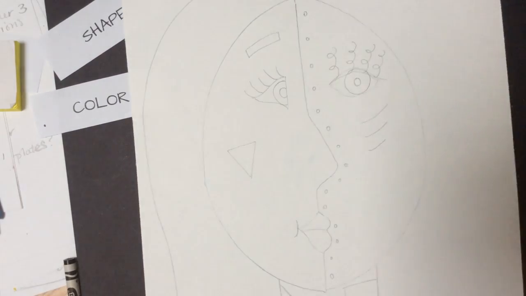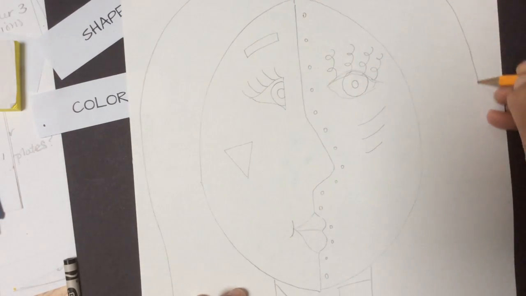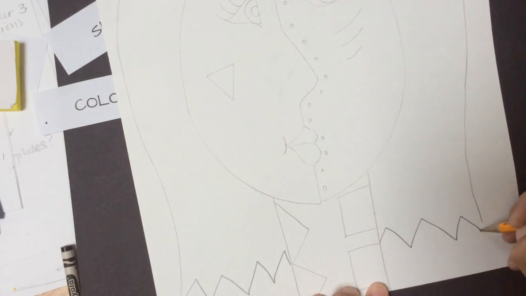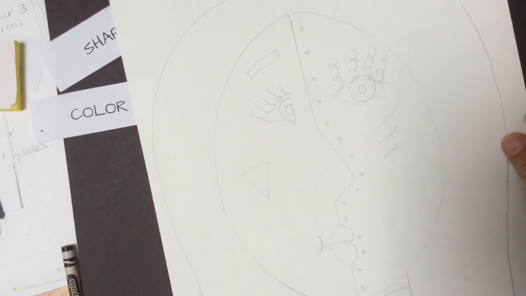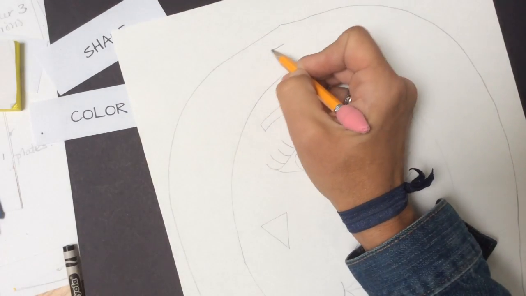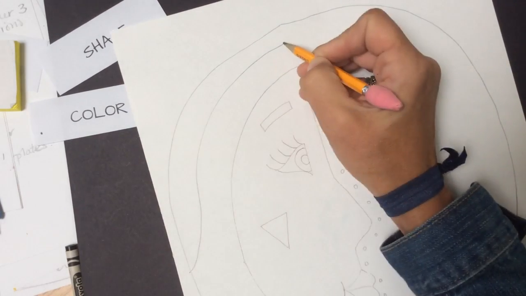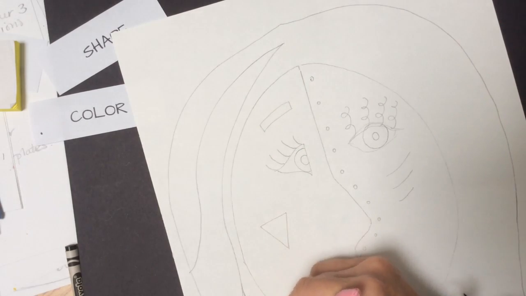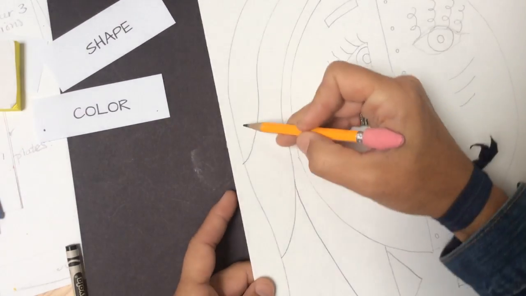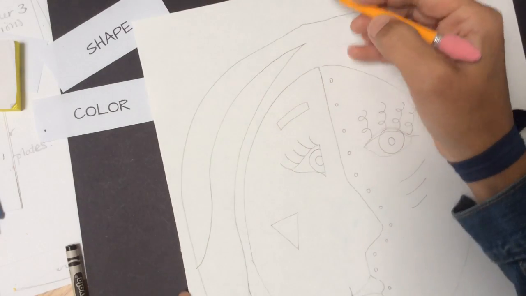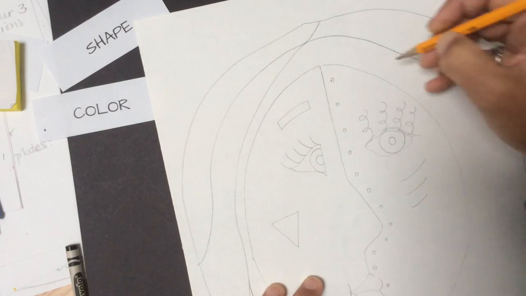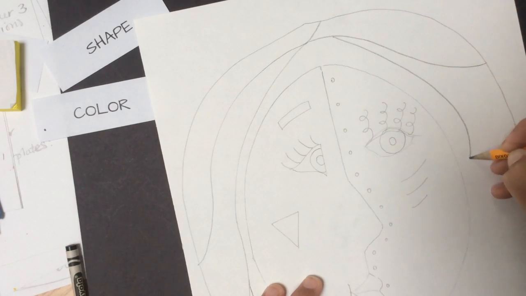I'm going to have it go like that. Over here, same thing. I'm going to bring the hair down to the bottom. And then I'm going to add a bit of a line pattern in the hair. That line pattern I'll get to color in. If I add the hair line pattern so it turns into different shapes, that will allow me to paint each of those shapes in a different color.